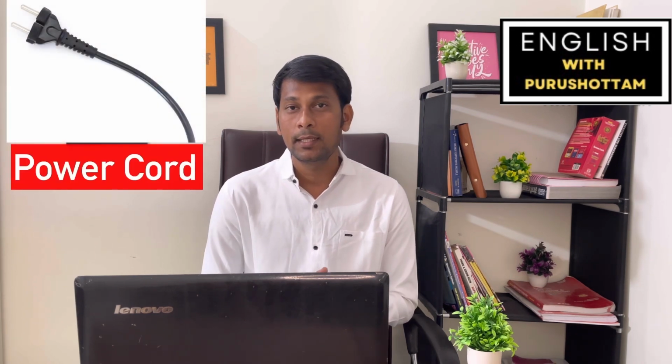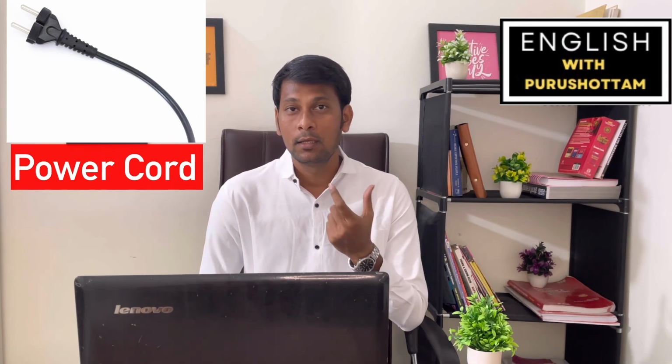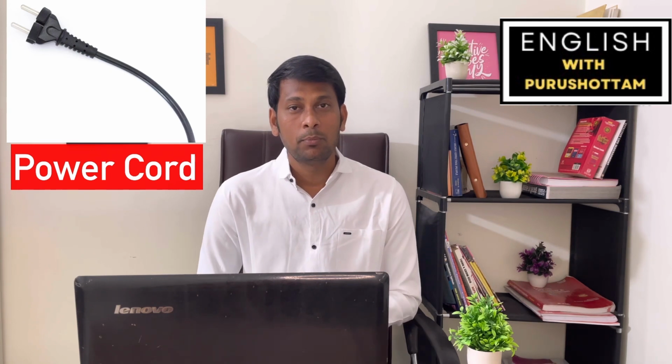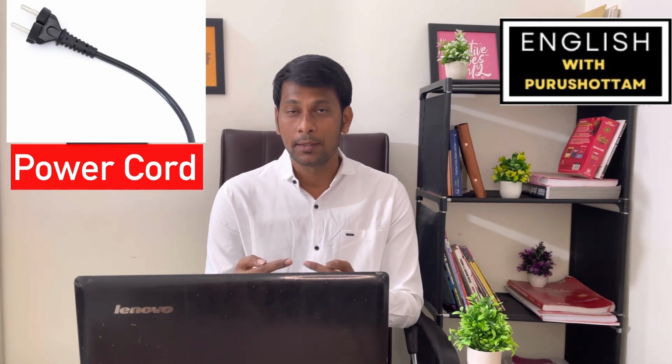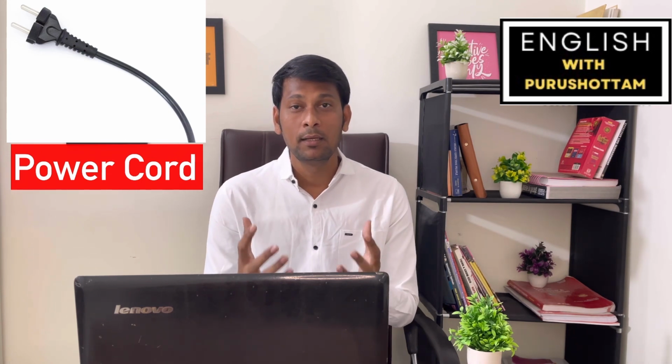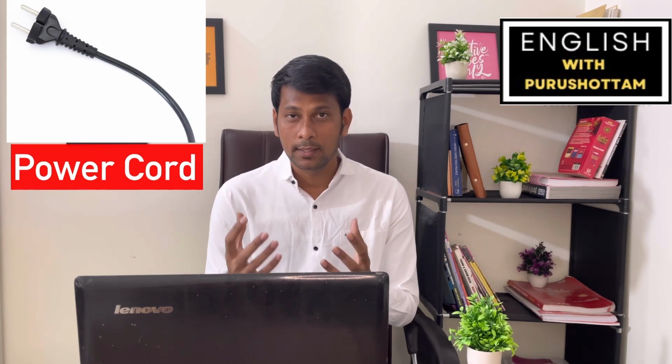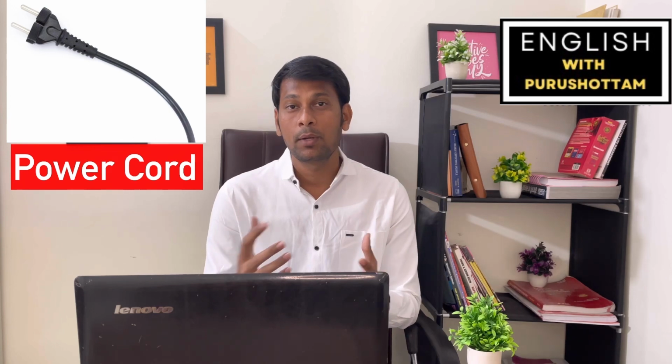Well, then we do have power cord. What is a power cord? Basically it has two parts. One is wire and the other is plug. So a power cord has wire and plug as well. The plug is inserted into the outlet in order to supply electricity through the wire. So every electrical thing or electrical device has a power cord in order to supply electricity or power to it so that it functions, right?